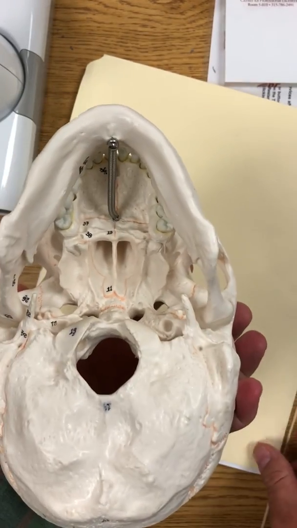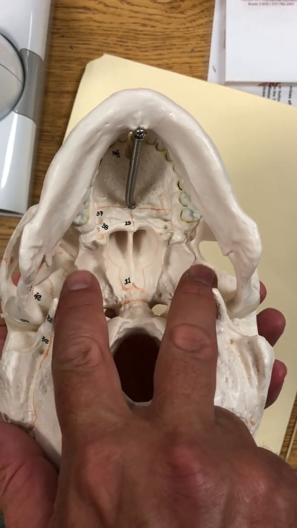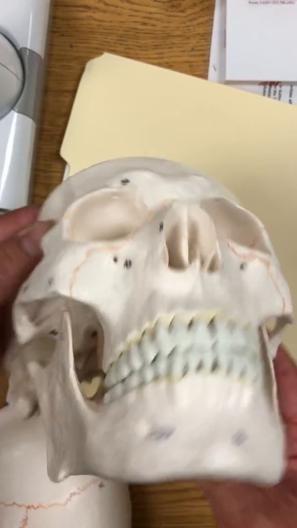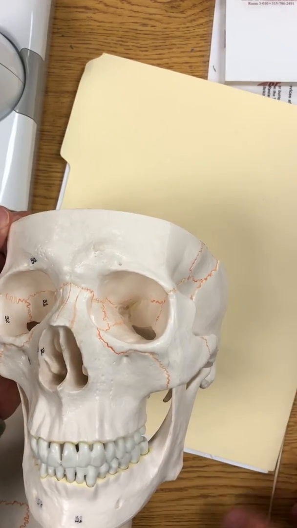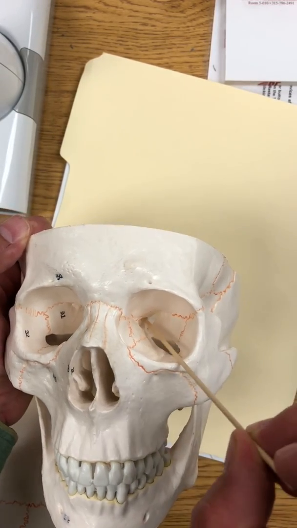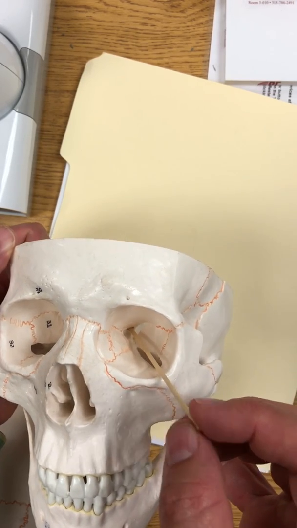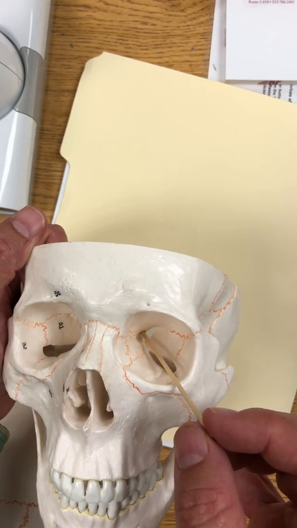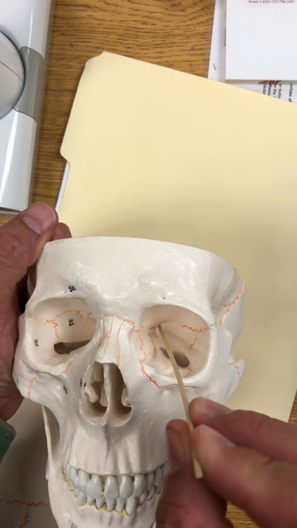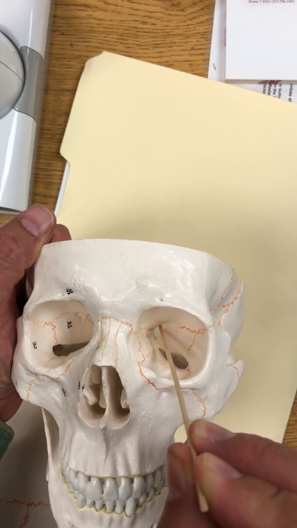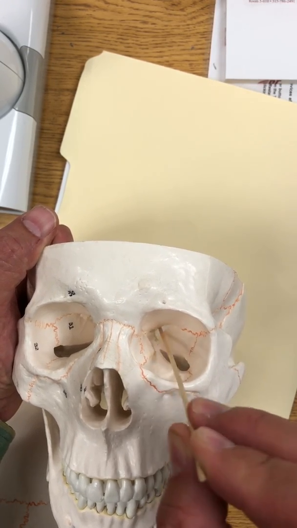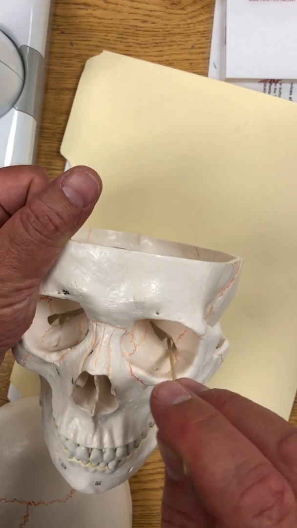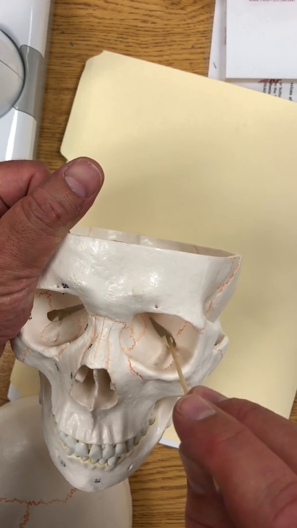Flip it over. We have our pterygoid plates, lateral pterygoid plates, medial pterygoid plates, optic canal. This is your optic canal. Your optic nerve goes through there, and your ophthalmic artery. This is your superior orbital fissure. Your oculomotor, trochlear, trigeminal, and abducent cranial nerves go through there. Your inferior orbital fissure, trigeminal nerve goes through there.